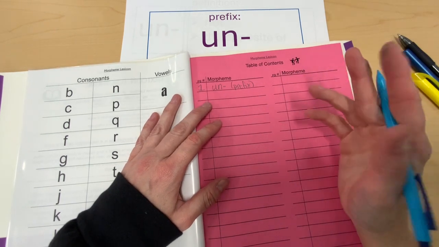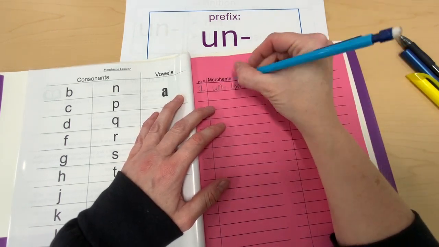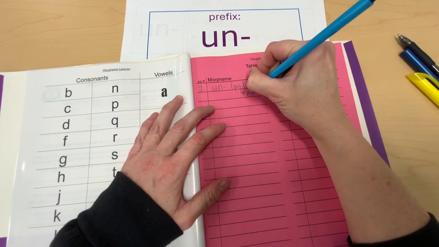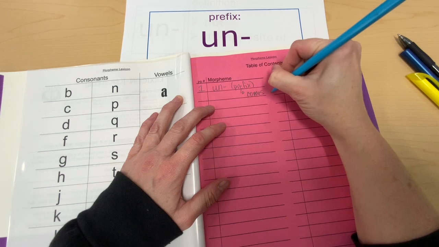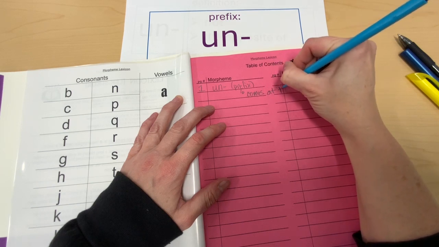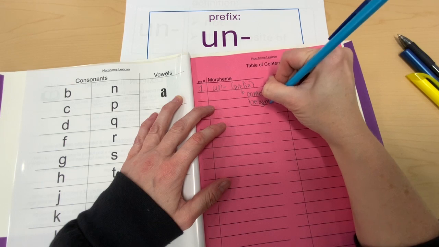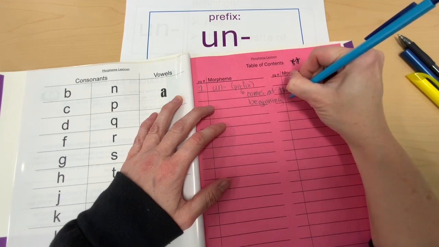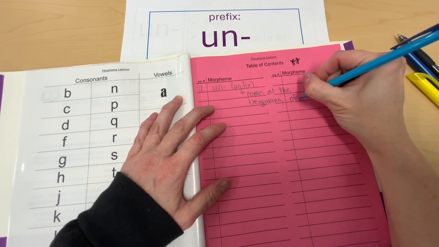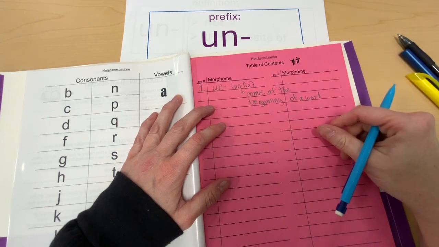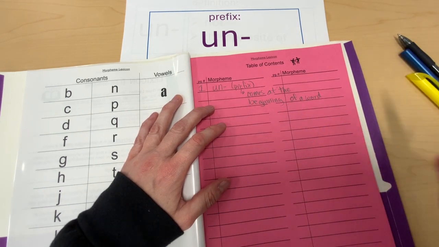So I'm going to make a note for my brain right now that just says prefix comes at the beginning of a word. Okay, that's what prefix means.